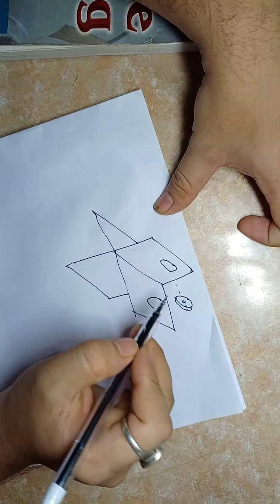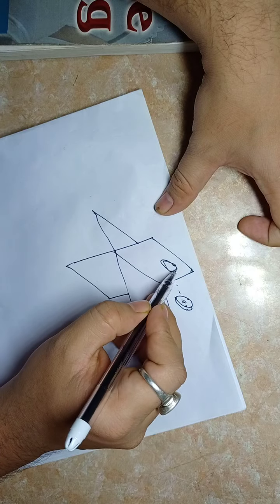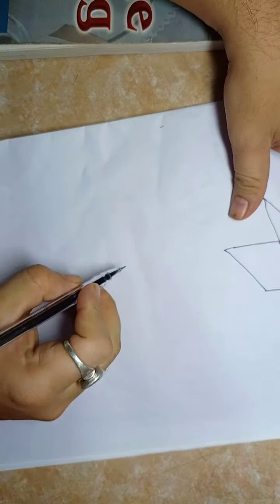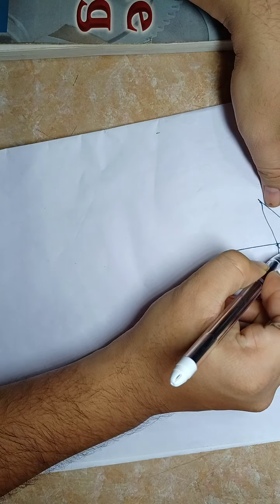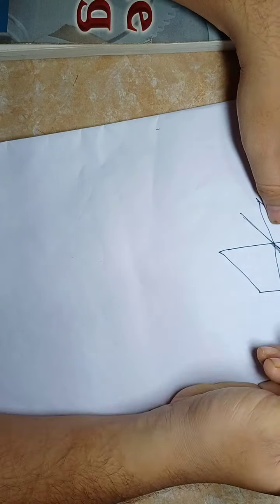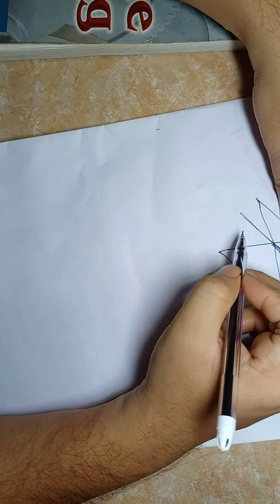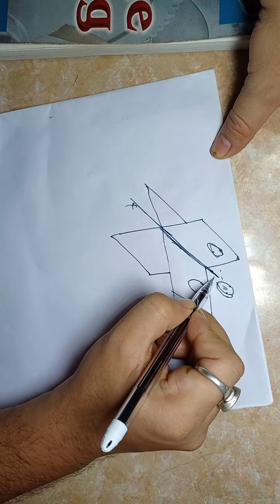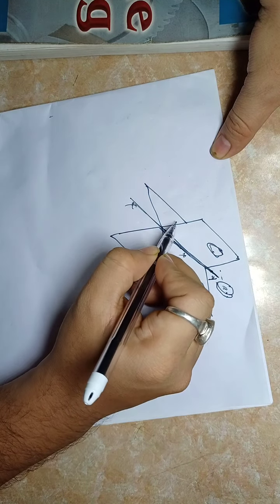You agree? Since you have to draw both the views in one plane, let's draw this line first. This line is the line we obtain by crossing both the planes. This is called the XY line. If we consider this as the x axis, this is the y axis.